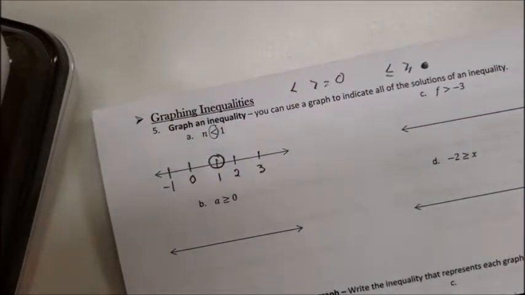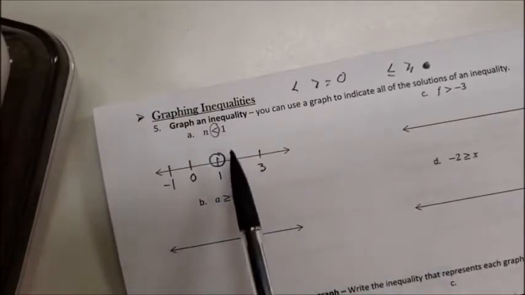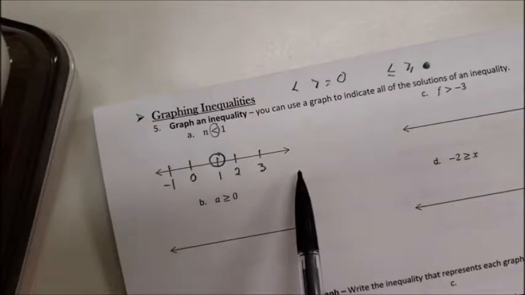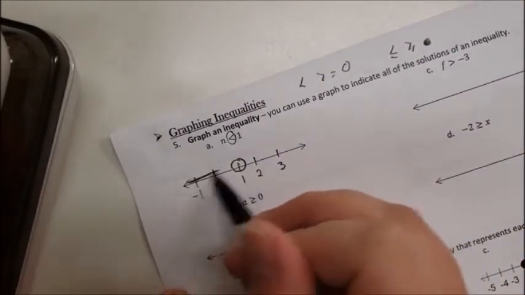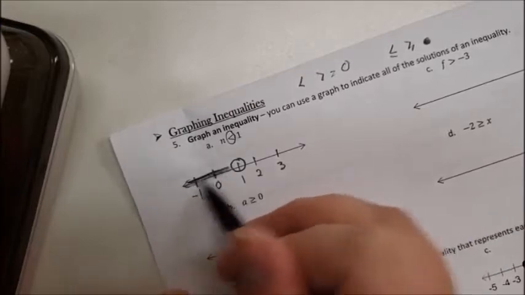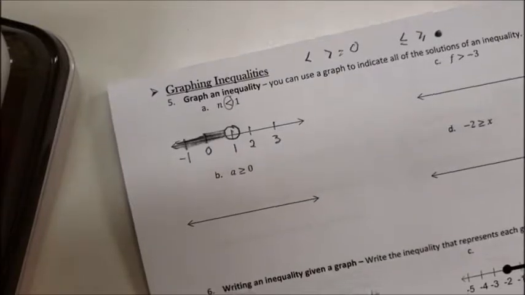From there, I just need to know where to shade, since the graphs of inequalities are going to have shading to show where the rest of the answers are. So I ask myself, well, where are all of the values of n smaller than 1? On the left side or the right side of my dot? Well, I know it's on the left side of my dot, so that's where I'm going to have to do all of my shading. So we're going to shade all the way to the end of the number line, and that's going to represent the entirety. So that's all the answers that we could possibly have.